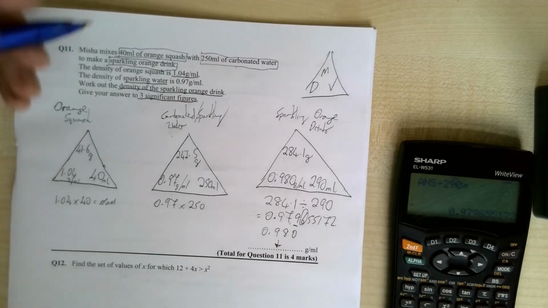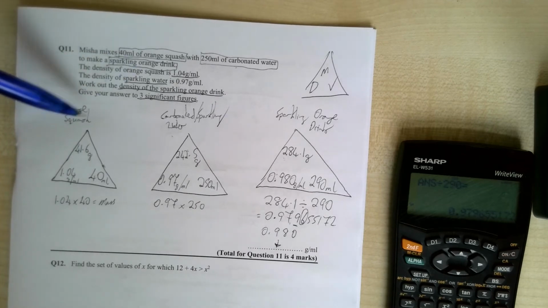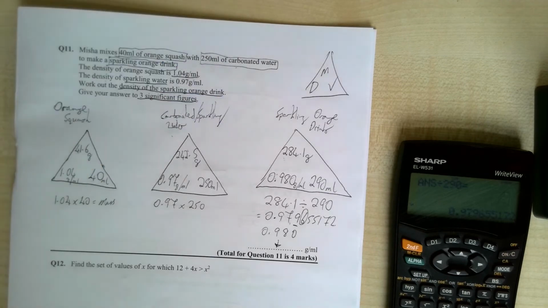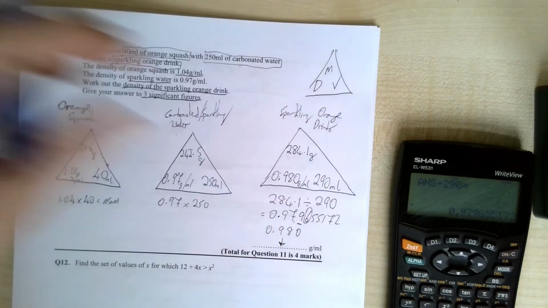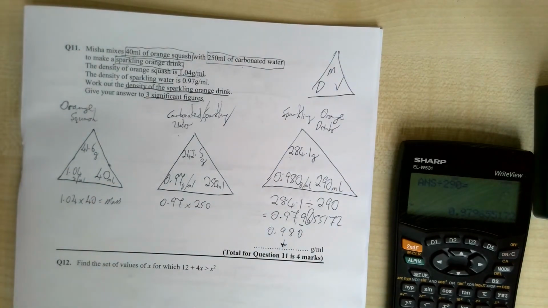So the layout of that is really important. If you've got more than one material or product, here we had the orange squash and sparkling water, and they combine to make the sparkling orange water. Keep them separate and bring it together a bit like a puzzle, find out what's missing.